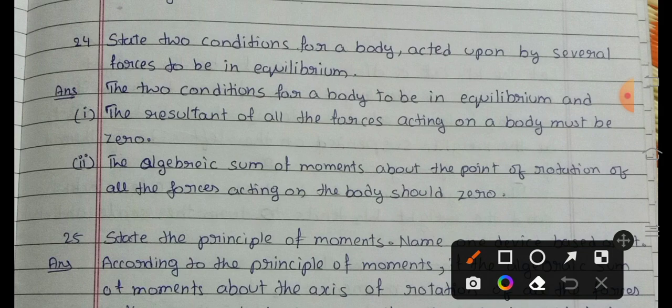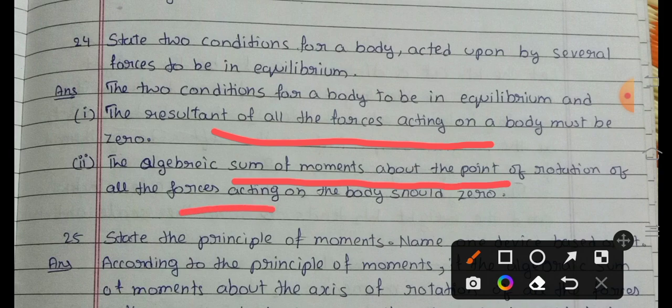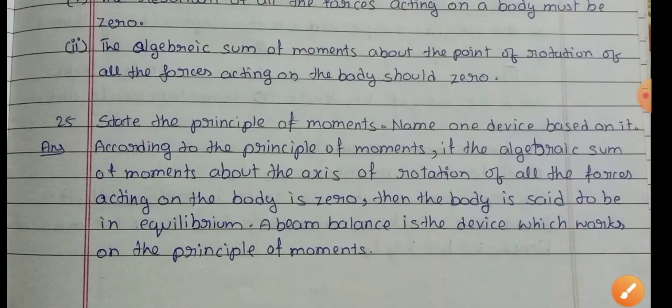24th question. State two conditions for a body acted upon by several forces to be in equilibrium. So there are two conditions. The resultant of all the forces acting on a body must be 0. Then only it will be in equilibrium. And the algebraic sum of the moments about the point of rotation of all the forces acting on the body should be 0.